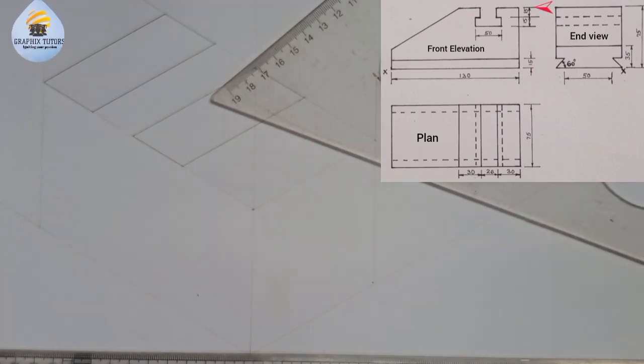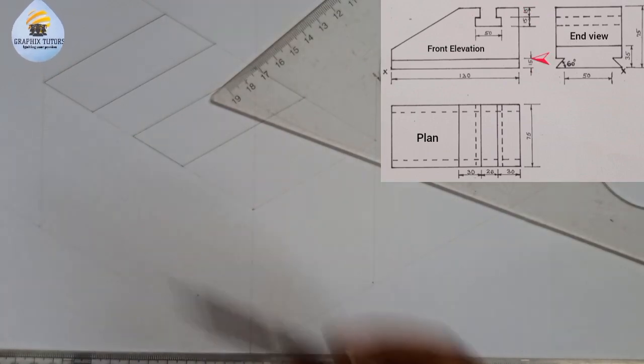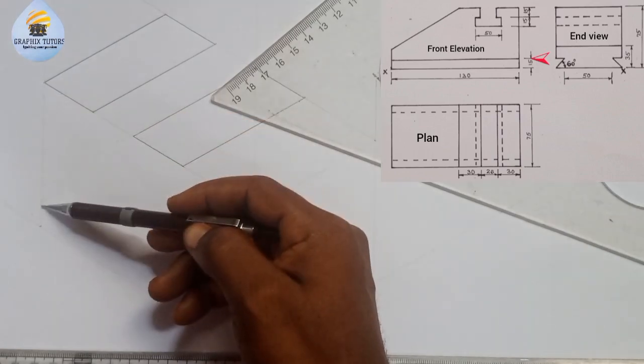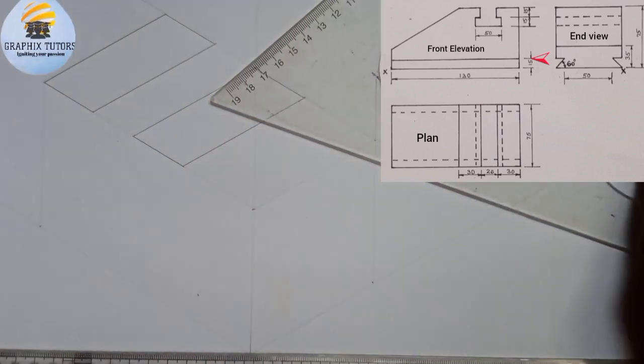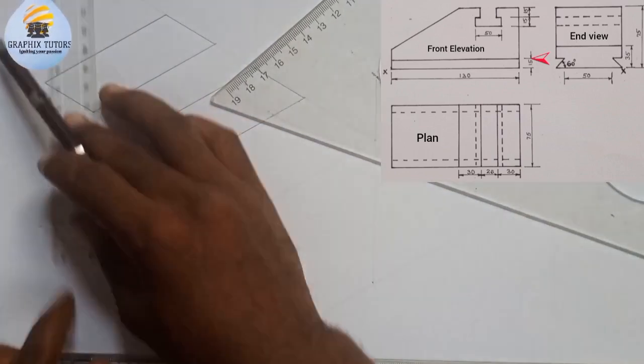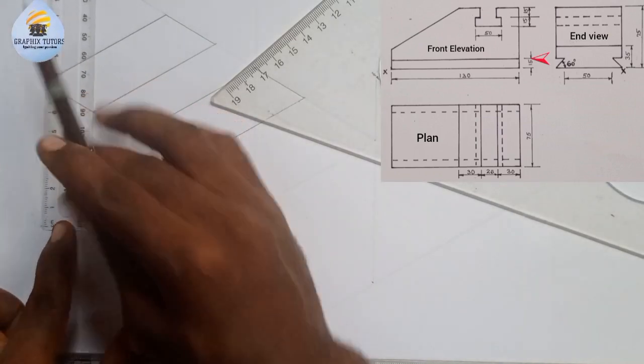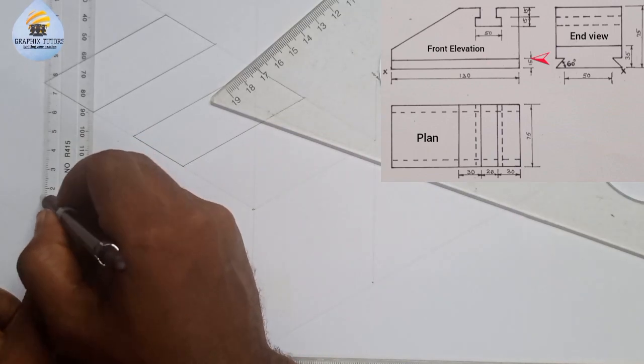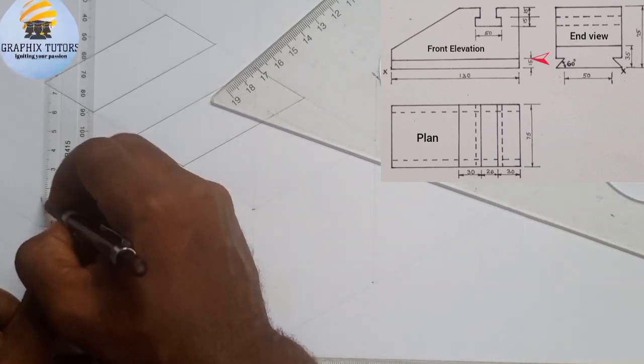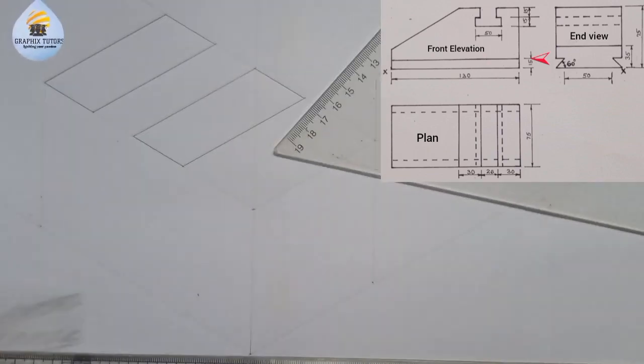Now the next thing is, if you watch closely, from this point to this point is 15, and from here to here is from here to somewhere around here, right? So I'm going to measure 15 from that point upward. So measure 15, 0 to 15 here. You can see that.